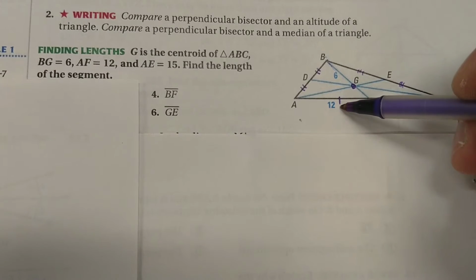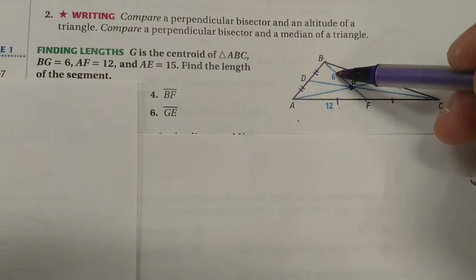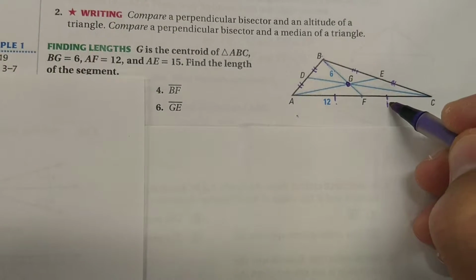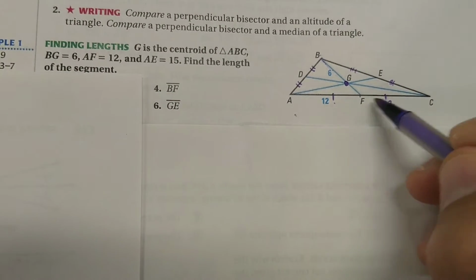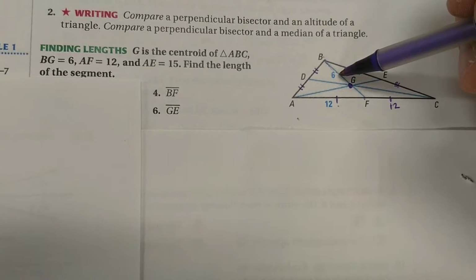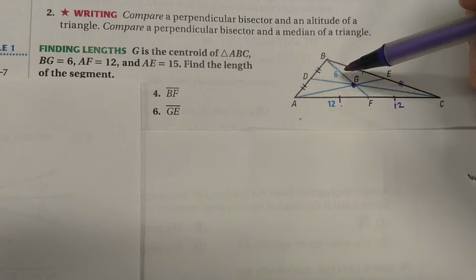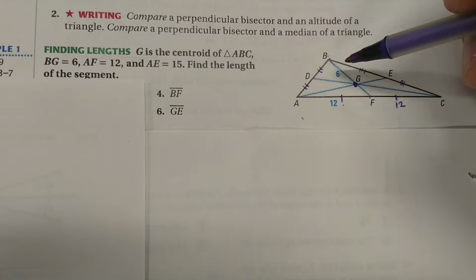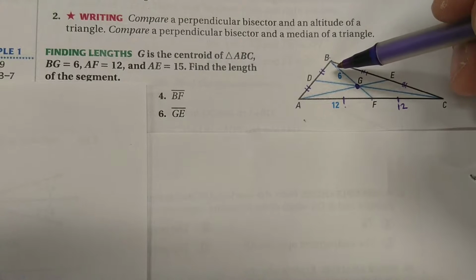We're also given the fact that this one's 12 and this one's 6. That tells us over here that that's 12 because we already said that those two portions are the same. We can't say anything is necessarily equal to 6, but we can make use of the 2/3 rule that we have in dealing with medians.